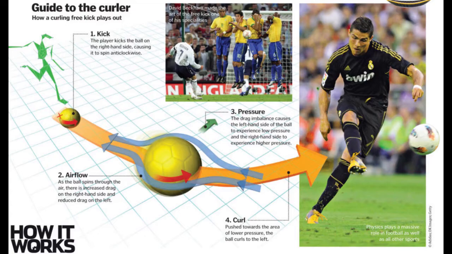If you apply just the right amount of force that ensures the ball will make its way downward into the net in time, you will produce a free kick that seems to have a life and mind of its own.